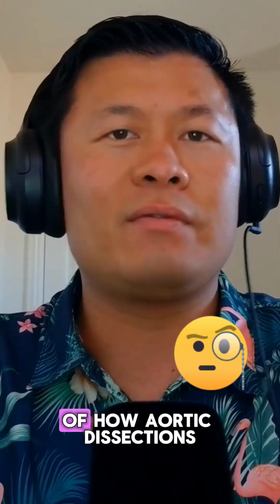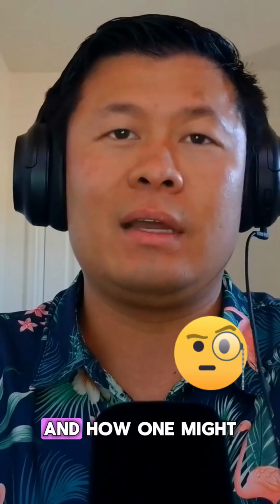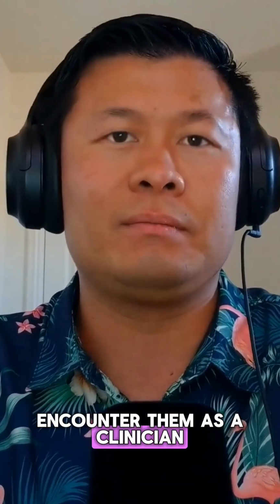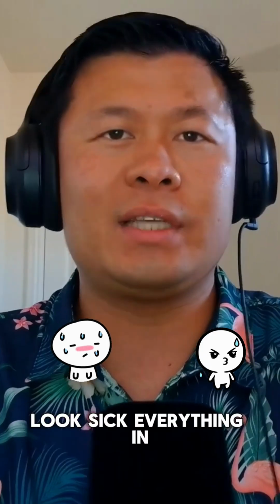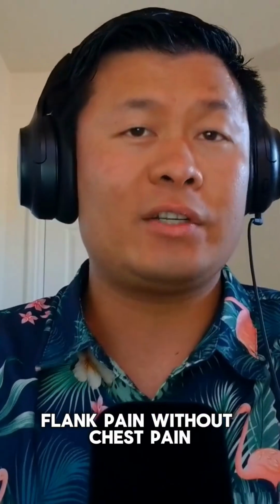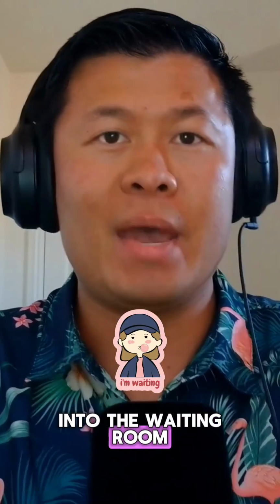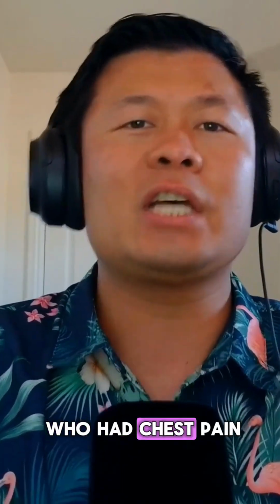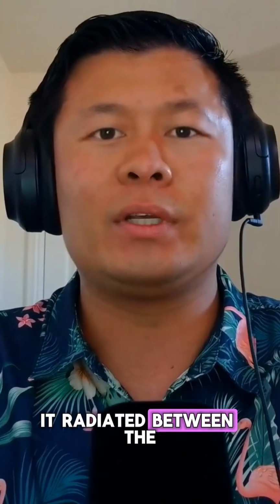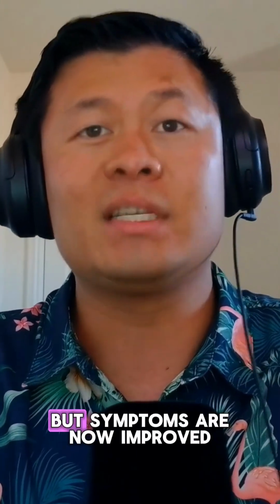Here are just some examples of how aortic dissections might present and how one might encounter them as a clinician. Chest pain, diaphoresis, looks sick. Everything in you wants to call this a STEMI. What about the patient with radiating flank pain without chest pain that you decide to work up for urolithiasis? Patients then sent to the waiting room, pending the CT scan. What about the patient who had chest pain 2 days ago? It radiated between the shoulder blades. It was bad then, but symptoms are now improved.